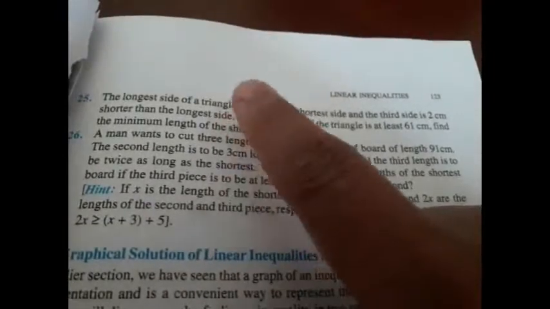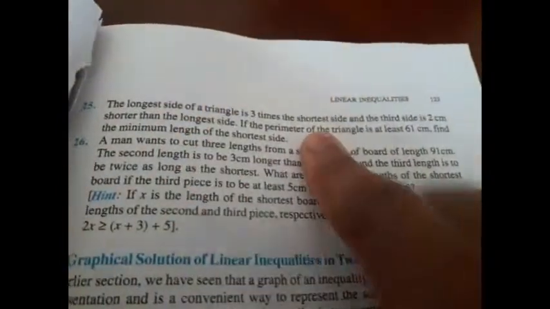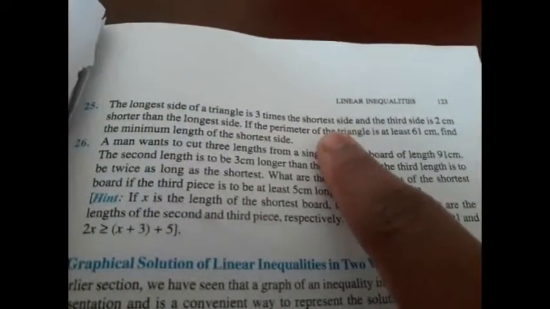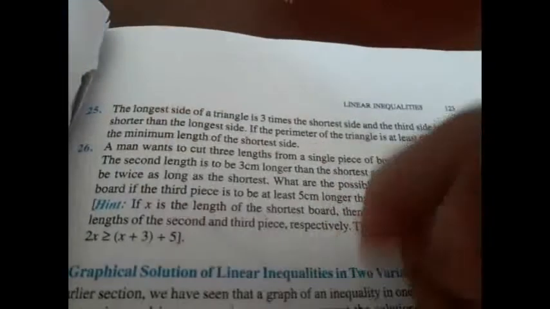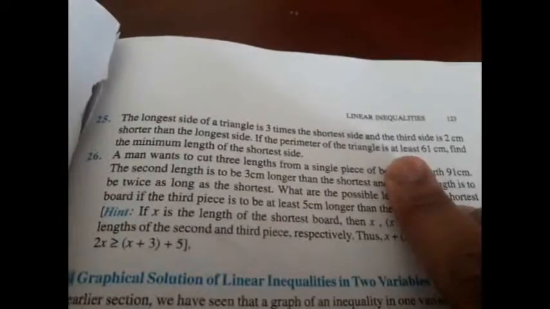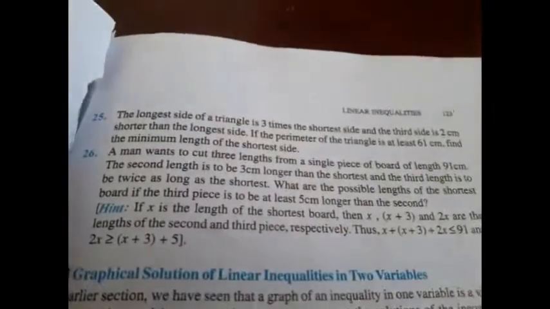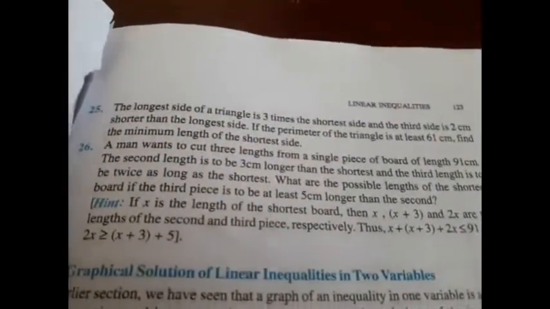So if we assume the shortest side as x, we can get the longest side and the third side, right? Because they have given you some relationship. Longest side is 3 times the shortest side, so it will become 3x. Third side is 2 cm shorter than the longest side, which means 3x minus 2 will be your third side. So if you add all three sides, it should be greater than or equal to 61. We can arrive at the inequality and then solve for x. Yes, let us see how we can solve this now. This is how you will be solving our 25th question.